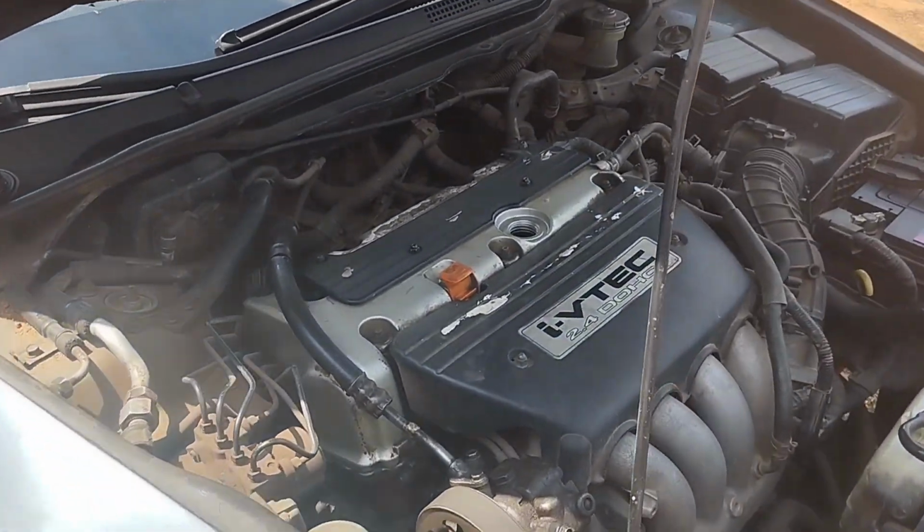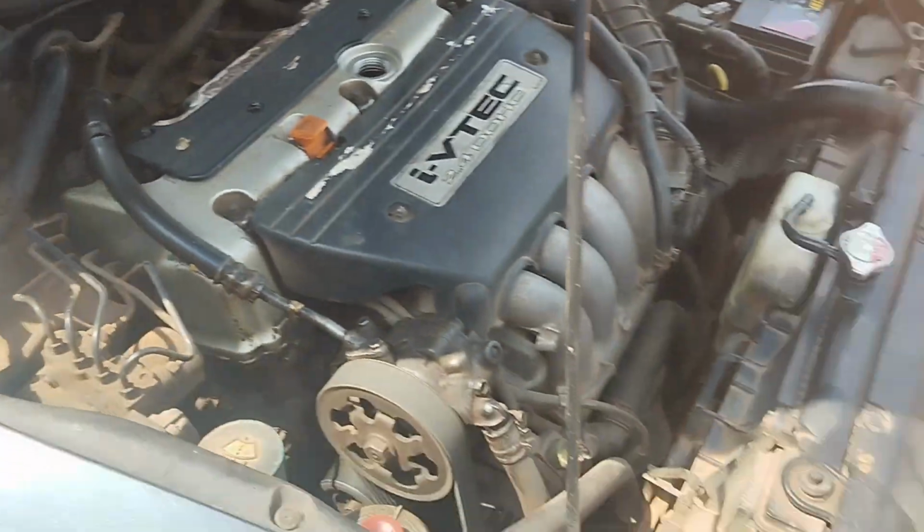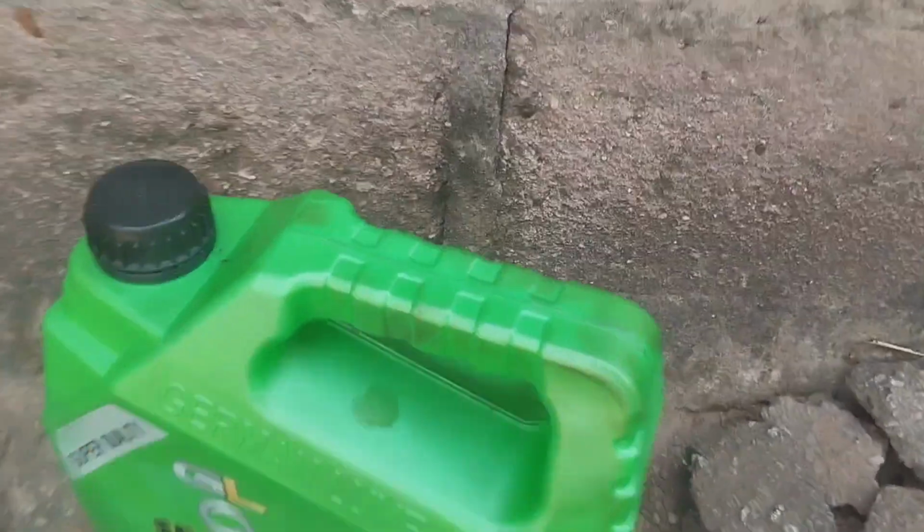So in this video, we shall be looking at how to reset the oil life percentage of your Honda Accord cars. This is very important, especially if you carry out an engine oil maintenance.